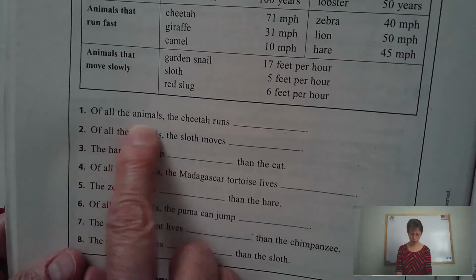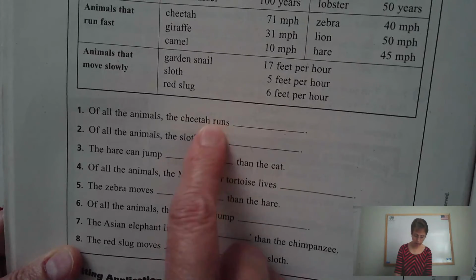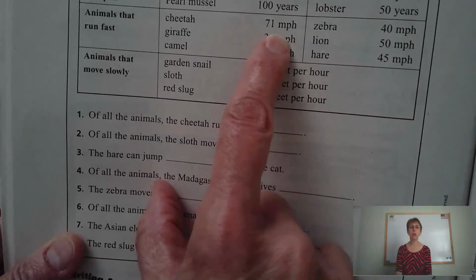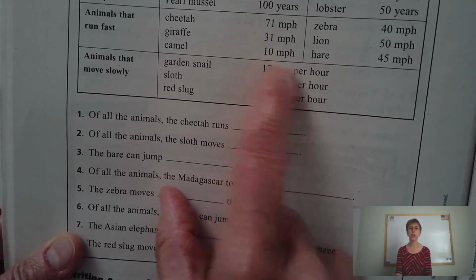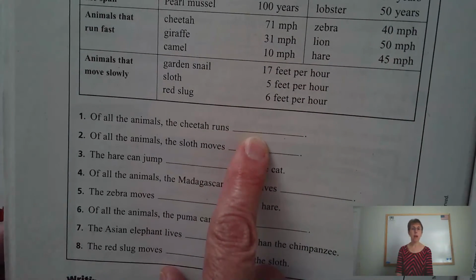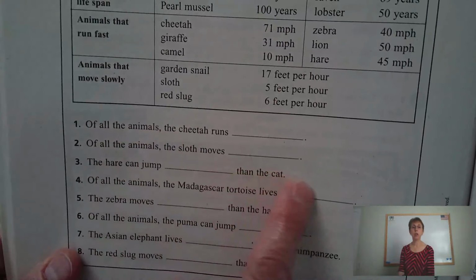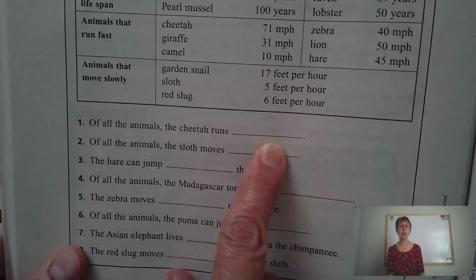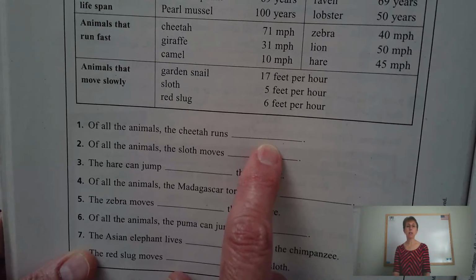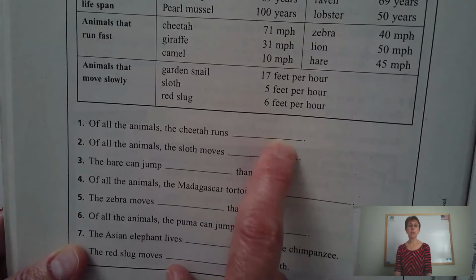So of all the animals, the cheetah runs what? Well, we're talking about running, so let's take a look at where it lists the animals that run fast. So of all the animals, okay, we're talking about the cheetah. If you take a look at the cheetah compared to the animals listed, you see that the cheetah runs fastest of all, okay, because it's of all, meaning you're going to use either most or EST depending on the adverb that you use. And here you can say, of all the animals, the cheetah runs the fastest. Okay, so fastest, F-A-S-T, E-S-T, of all.